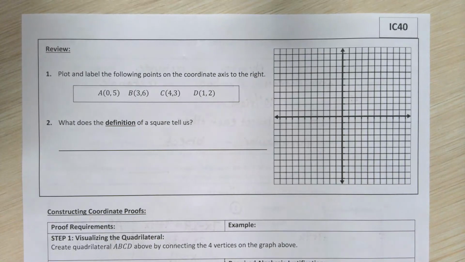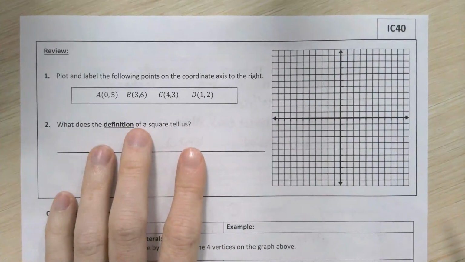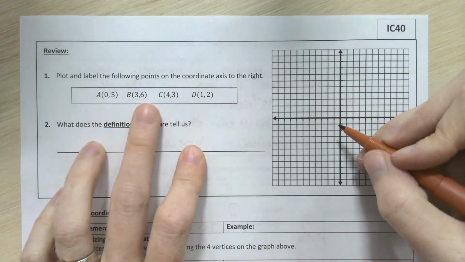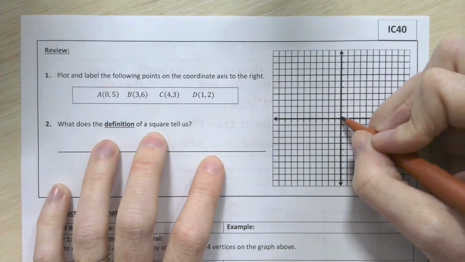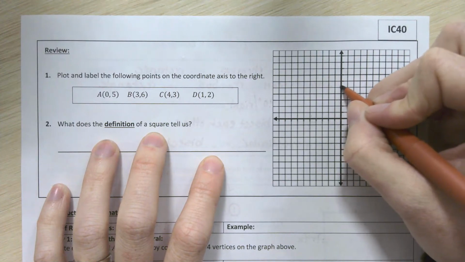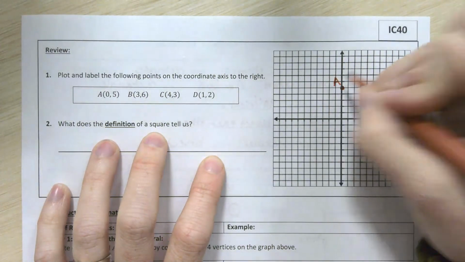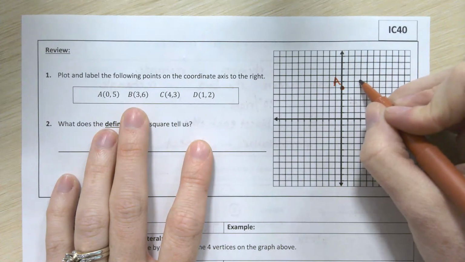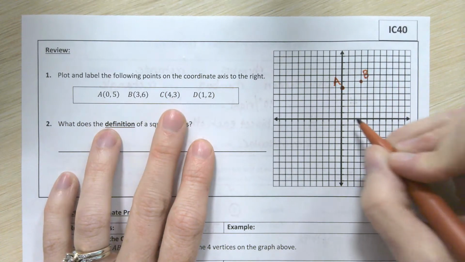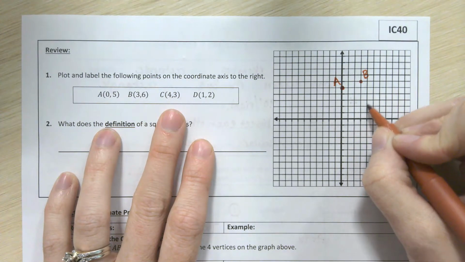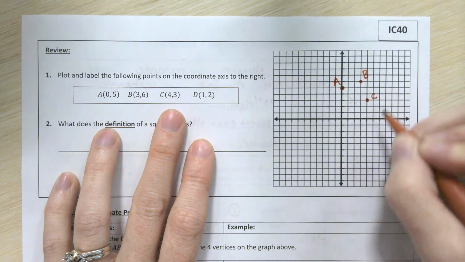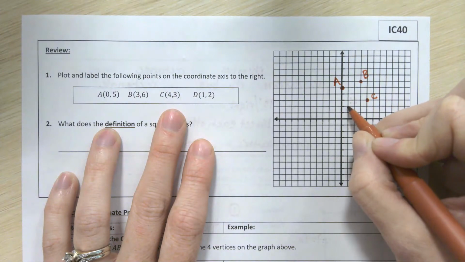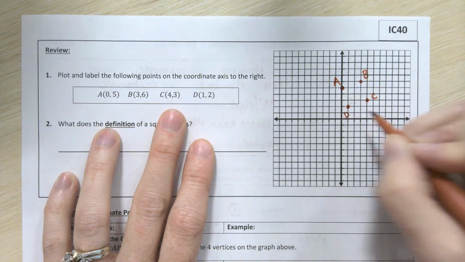All right, the second part of our lesson today is focused on the coordinate proof and what that looks like when we're dealing with squares. So as always, we are going to start by graphing our 4 points. A is at 0, 5, so that just means we're going up 5 to find point A. B is at 3, 6, so 3 to the right and then 6 up. C is at 4, 3, 4 to the right and 3 up. And then D is at 1, 2. So 1 to the right and 2 up.